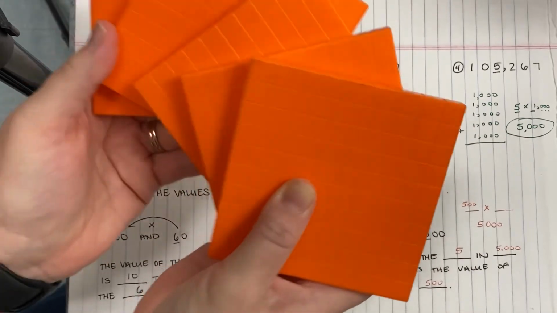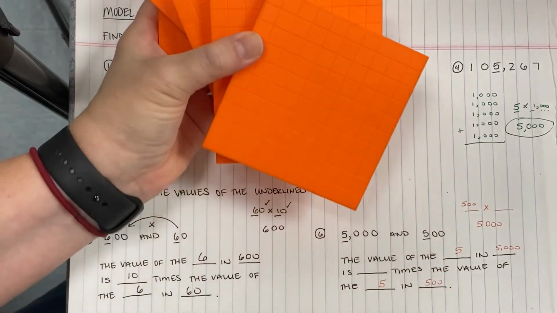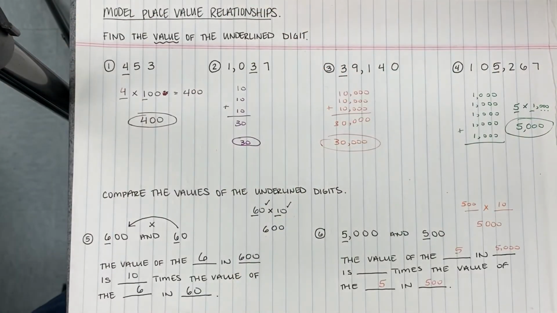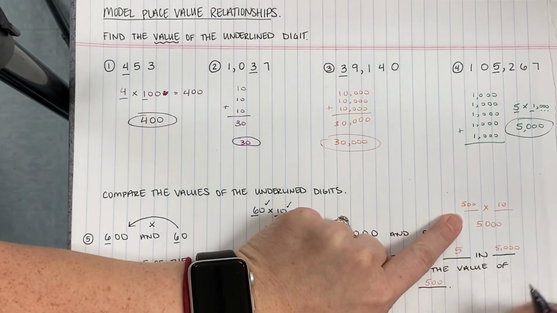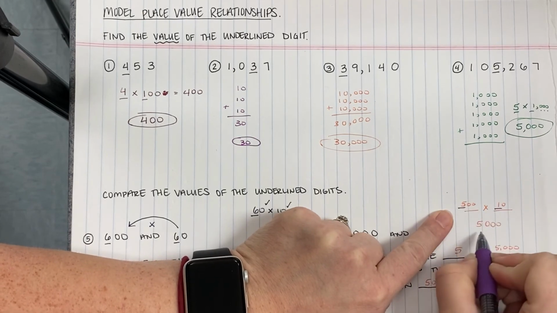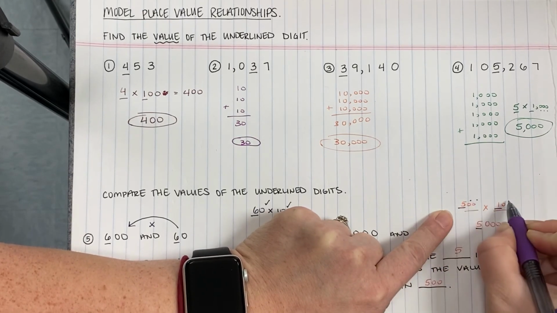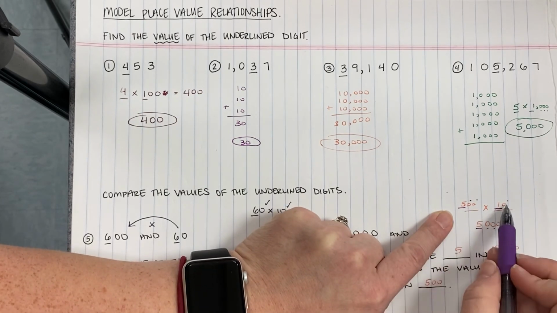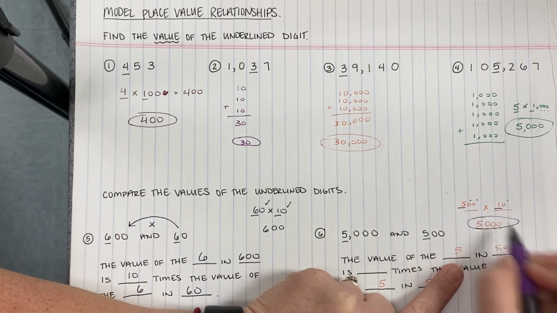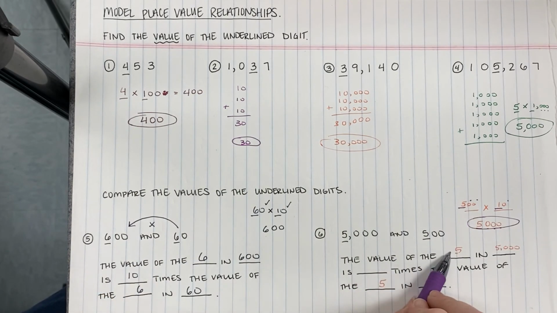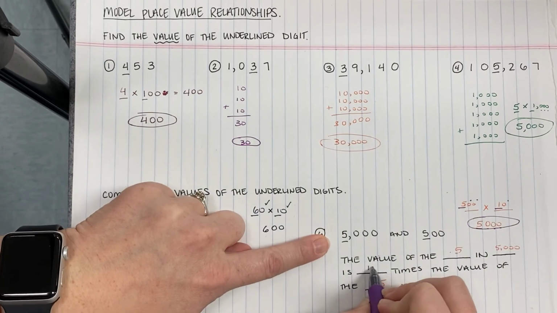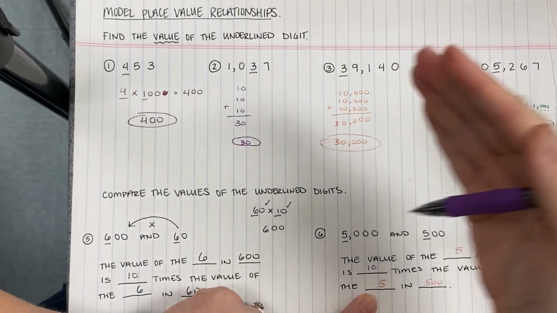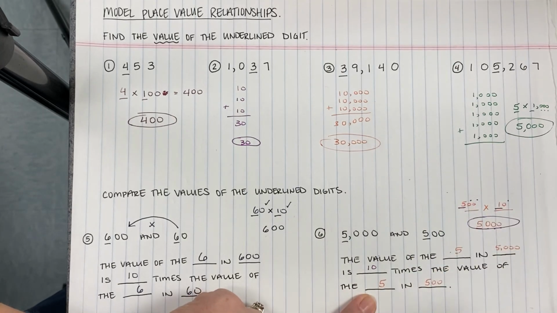You can count by 500s and it would take 10 times. Okay, let's prove that. 500 times 10. 5 times 1 is 5. Skip 1, 2, 3 zeros, add in 1, 2, 3 zeros. 500 10 times is 5,000. So the value of the 5 in 5,000 is 10 times the value of the 5 in 500. Because as you go up your place value chart, you're going 10 times greater each place value.